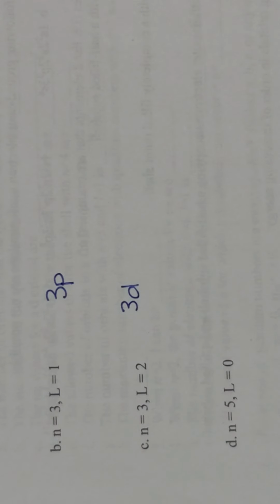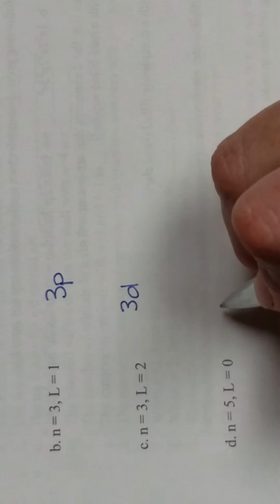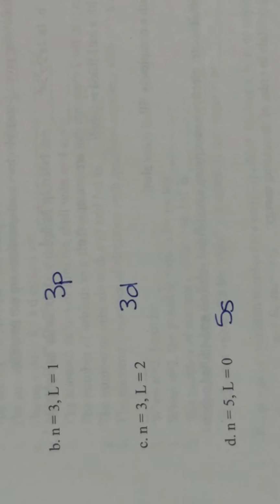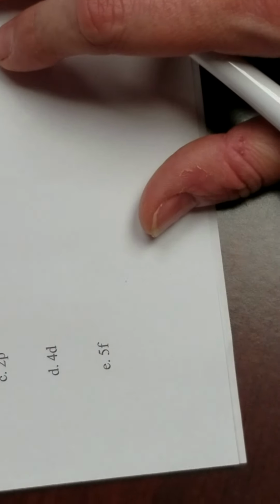And then we look at D, we see n is equal to 5 and L is equal to 0. Just like in part A where we had an L value of 0, this also indicates an s orbital. Now in number 3, we're going to do the opposite. Okay, we're given the orbitals and we need to find the n and L values.